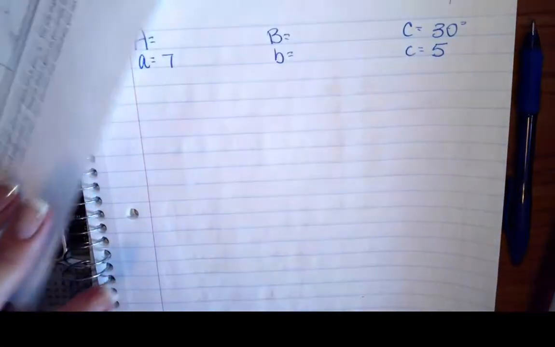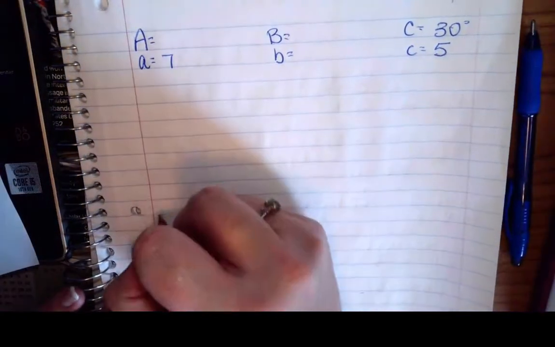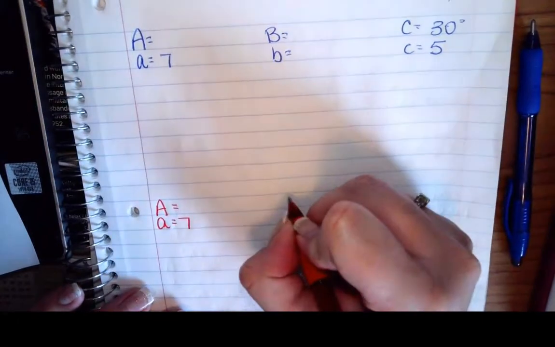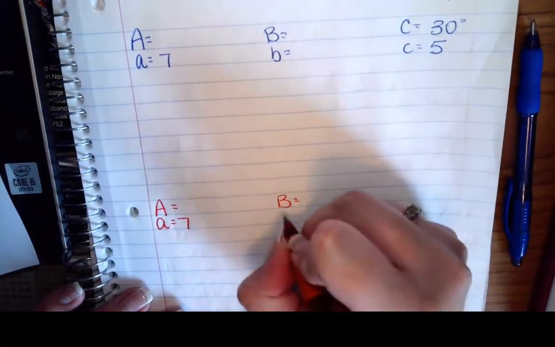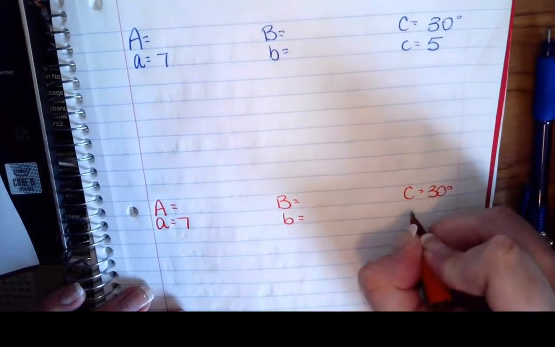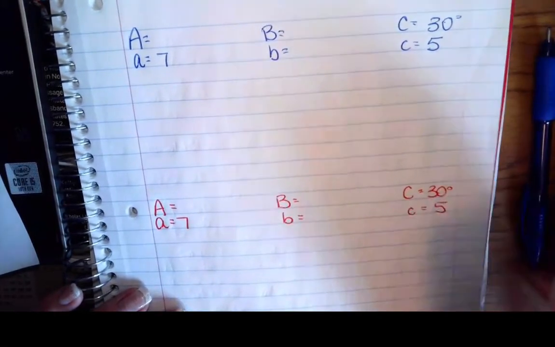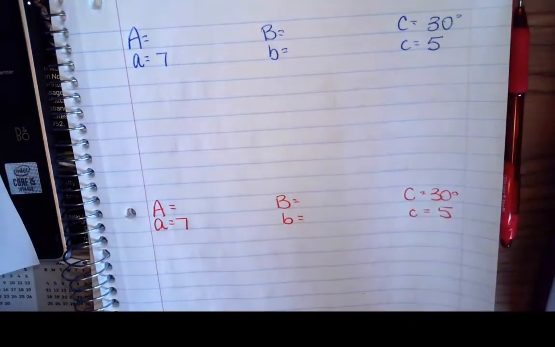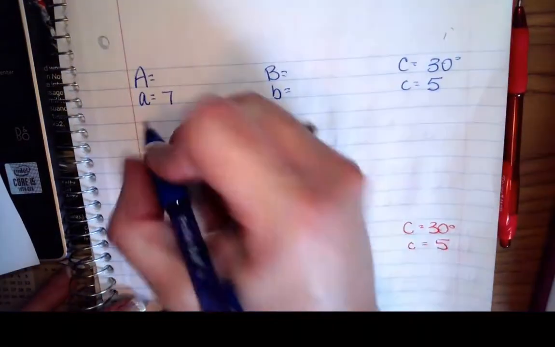So this time, I'm going to leave a little bit more space in between. So I've got big A, little a is 7. I've got big B and little b, and big C is 30 degrees, and little c is 5. So I'm going to find this blue stuff first. So use your completed ratio.